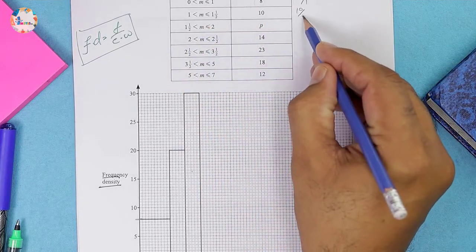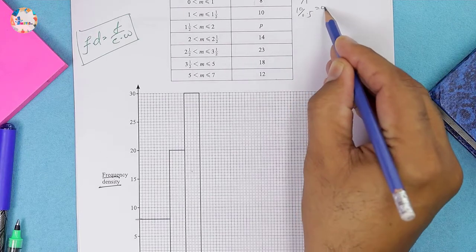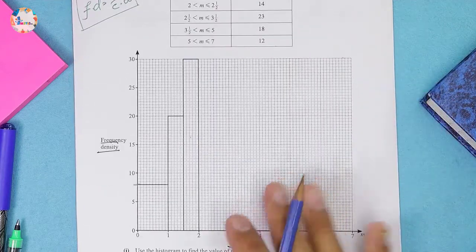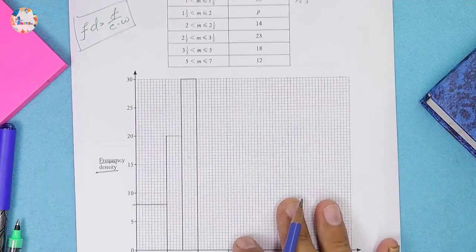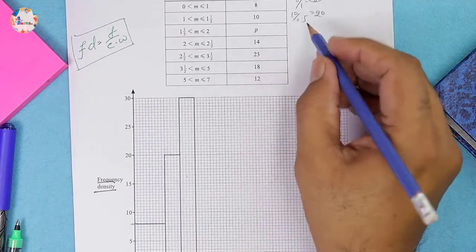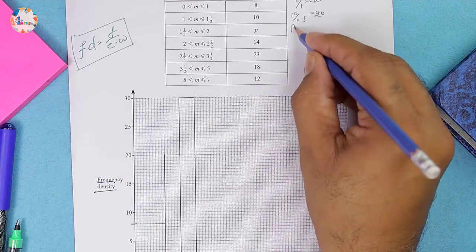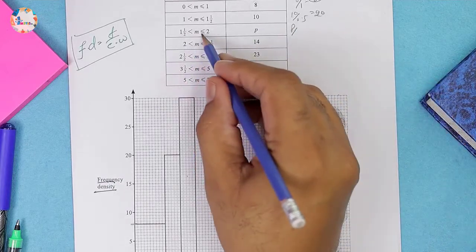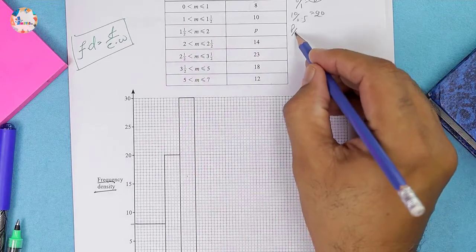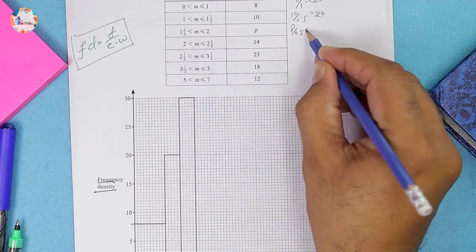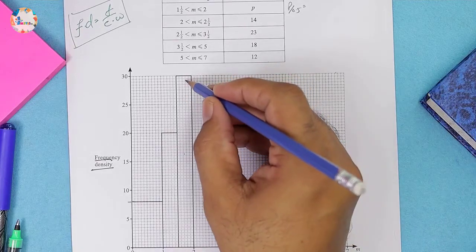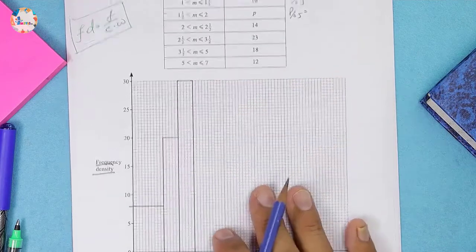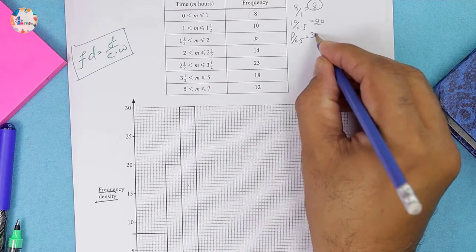So 10 divided by 0.5 will result in 20. So if we check, this bar is up to 20, this one. And for the third one, this will be P divided by class width, and class width is 2 minus this one, which is 0.5, and this is equal to 30, up to this one. So we can write here equal to 30.